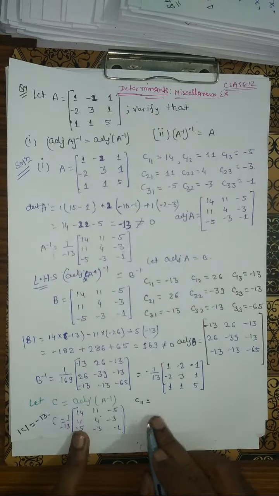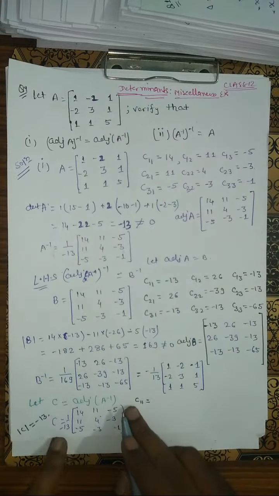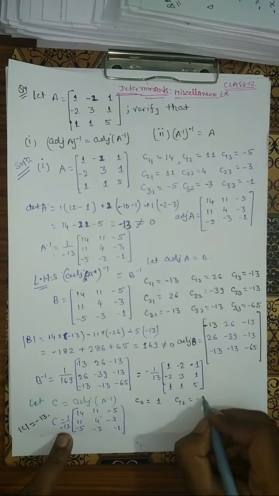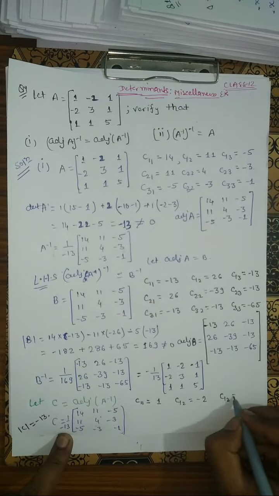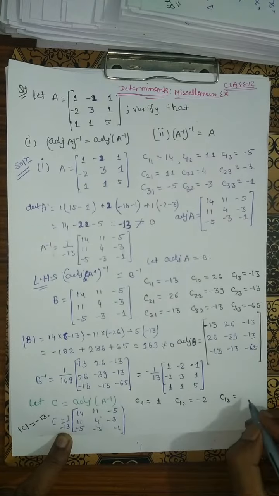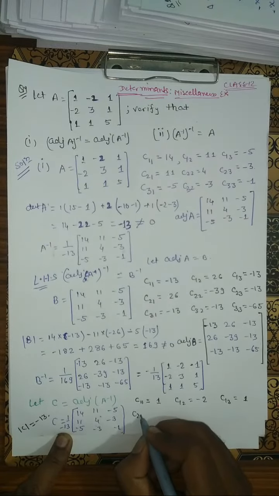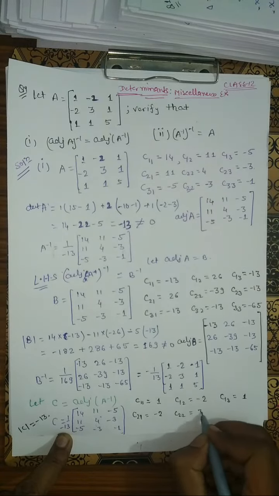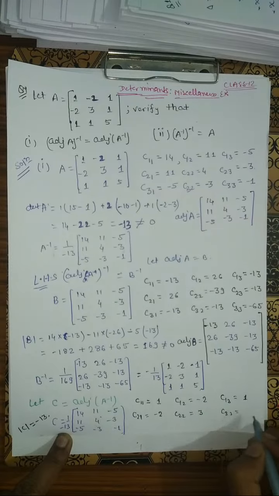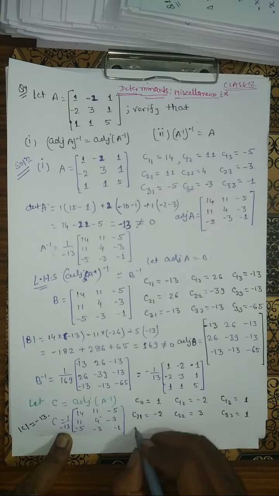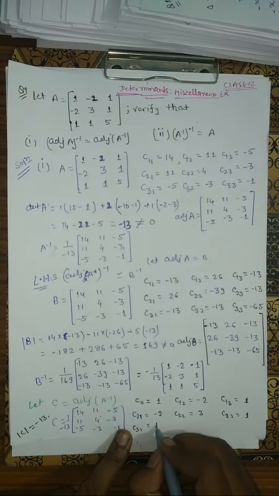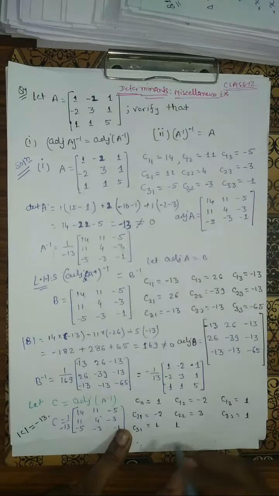नाउ बच्चों, कोफैक्टर ऑफ दिस इज -13, एंड जब आप -13 से डिवाइड करेंगे तो 1, C12 इक्वल टू -2 एंड C13 इक्वल टू 1. For C21 equal to 13, 2 जा 26, C22 equal to 3 and C33 equal to 1. And for C31 equal to 1, 1 and 5.